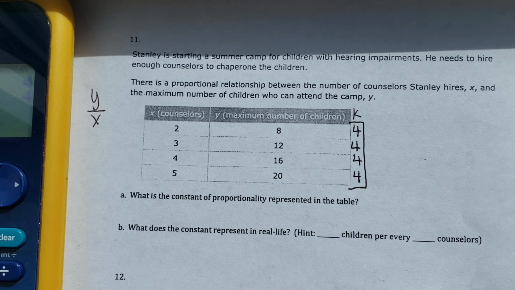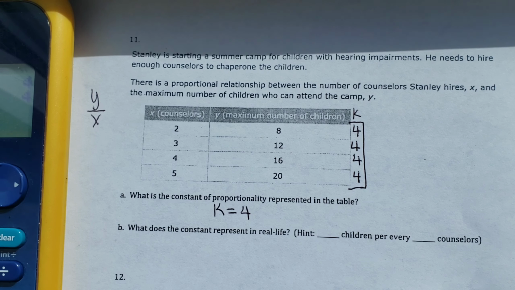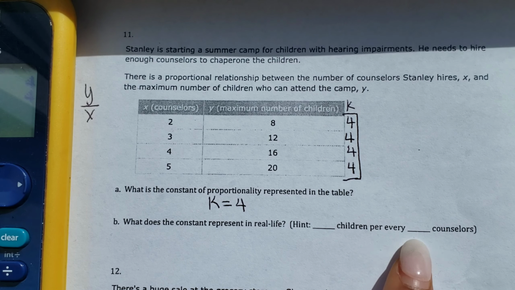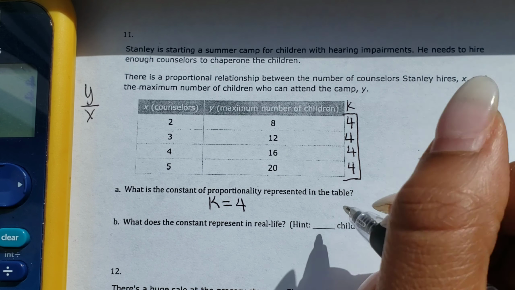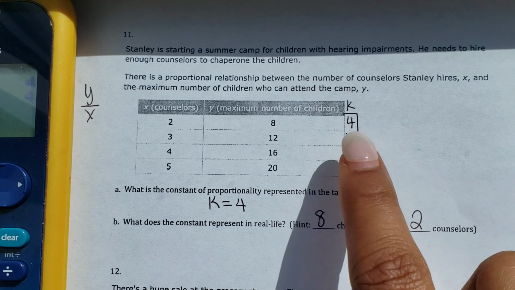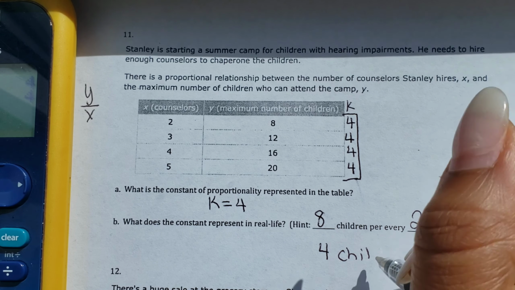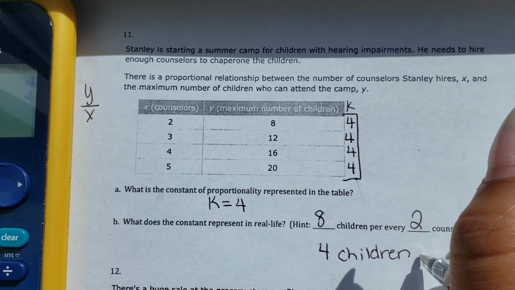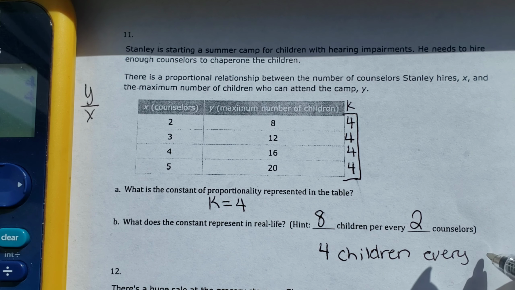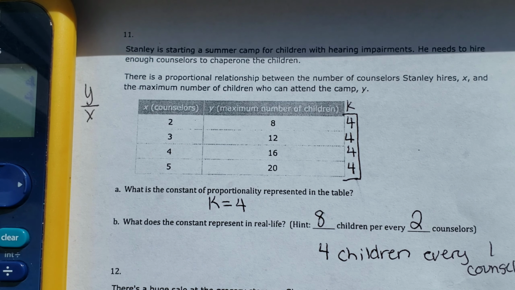All right. So for A, it says, what's the constant of proportionality? K equals 4. That's our constant. And then it says B, what does the constant represent in real life? And they give us a hint, which is every blank children per every blank counselors. That's going to just be taken right from the chart, which is 8 children for every 2 counselors. But if we wanted to use the constant of proportionality, that means 4 children for every 1 counselor. Because that constant of proportionality is basically saying, what is 1 worth? So 1 counselor gets 4 children.